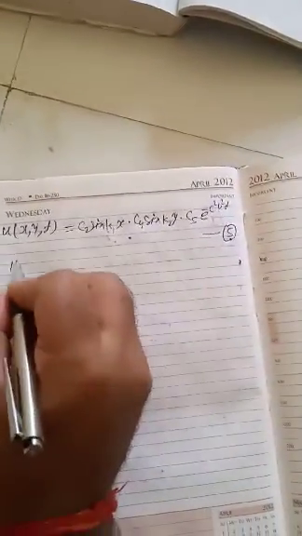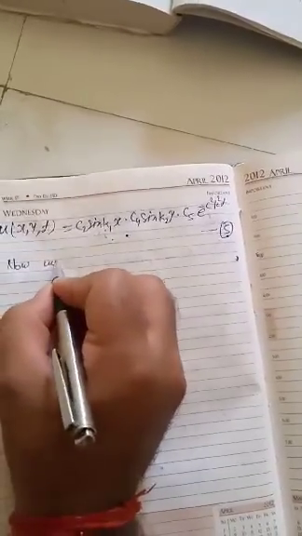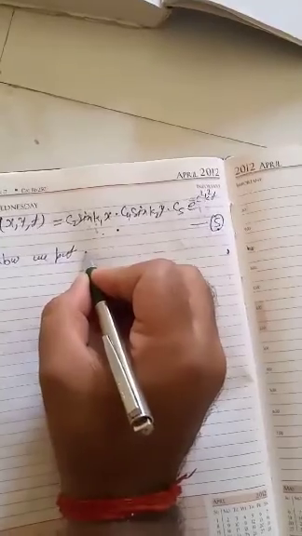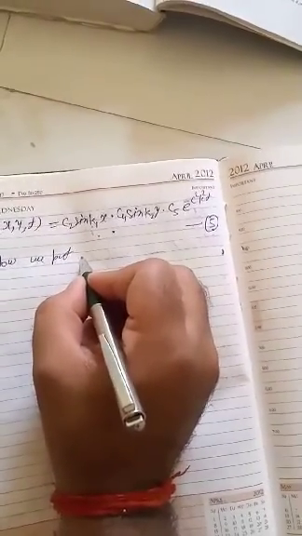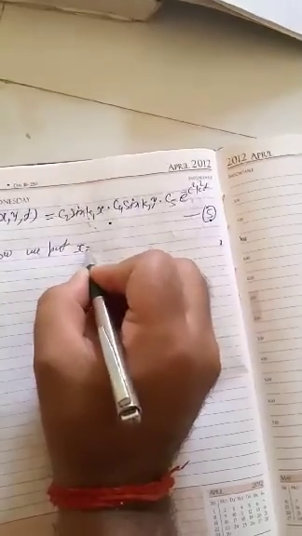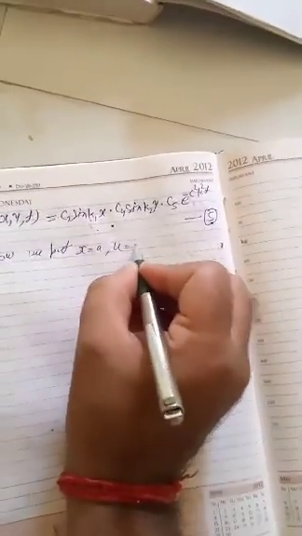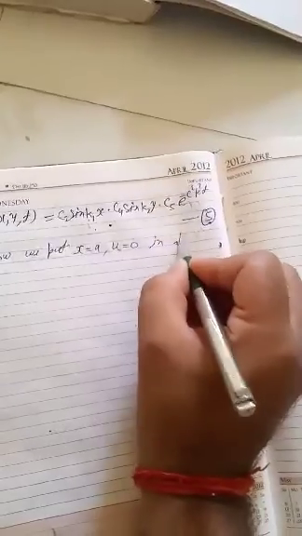Now we put another initial condition, that is x equal to a, u equal to 0 in above equation.